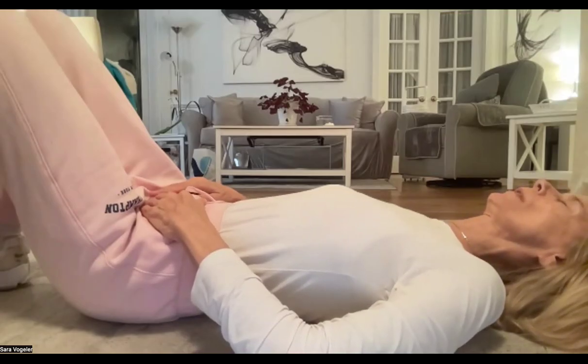Just notice if you're holding tension anywhere. I noticed I was pulling my shoulders, so make sure you relax your shoulders.